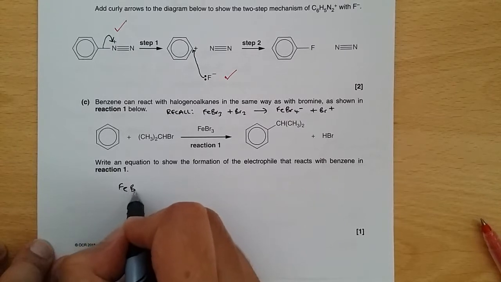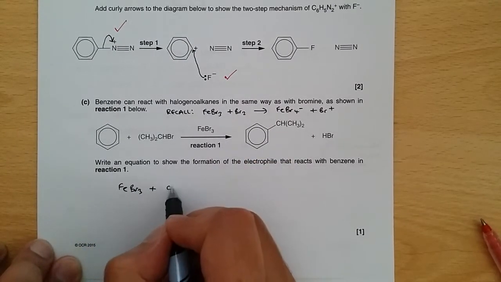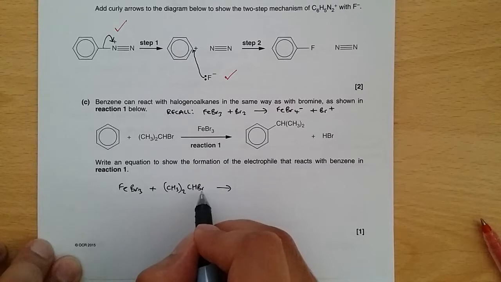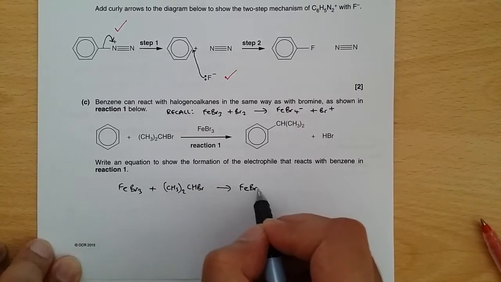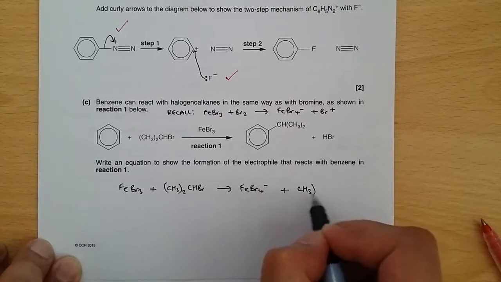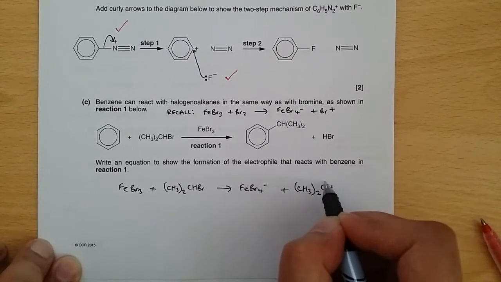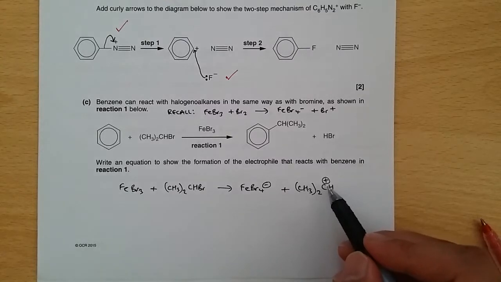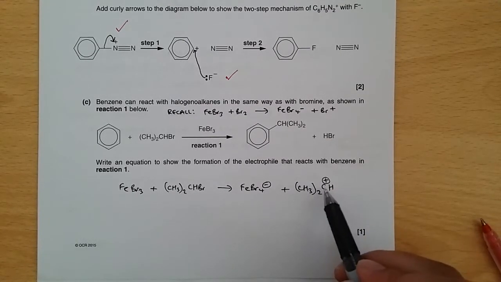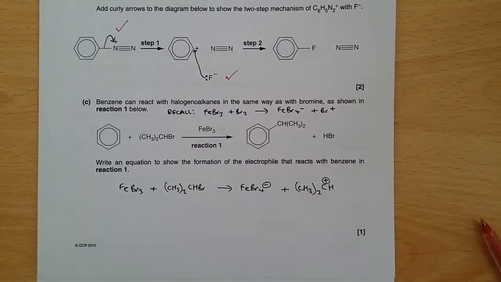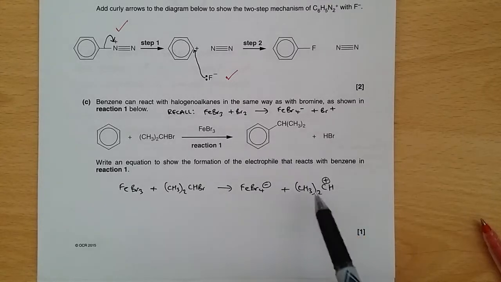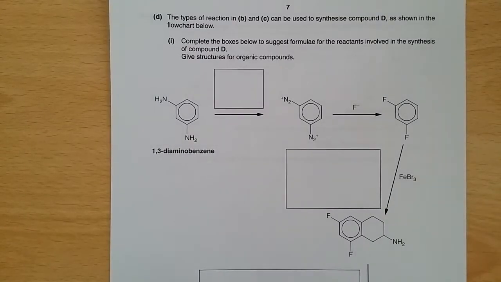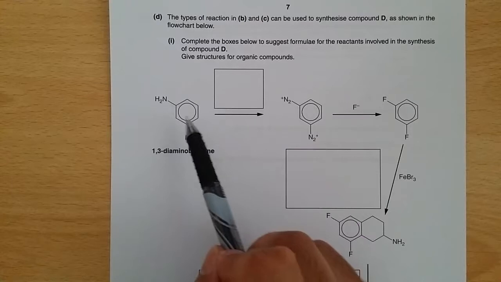So you'd have FeBr3 plus, not Br2, but (CH3)2CHBr. FeBr3 is going to pull off the bromine, going to form FeBr4- and (CH3)2CH+. Because I've put a circle around it. Now you know the positive charge is going to be on the carbon because you've broken a carbon-bromine bond. Carbon has now got one less bond. Okay, and of course then the benzene is going to react with that electrophile. It's now ended up on the benzene ring via a substitution reaction. Right, you're going to make compound D. You've got an amine on a benzene ring, or two amines.